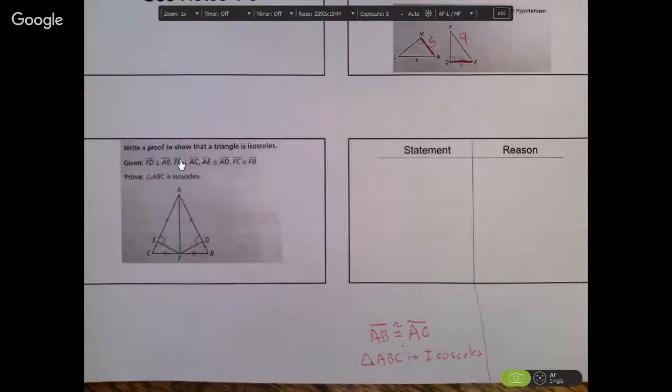Then you turned right and you hit Buffalo. You need to ask for directions. So my point is, you have no idea where you're going. You just start driving. That's what we're going to do with this proof.